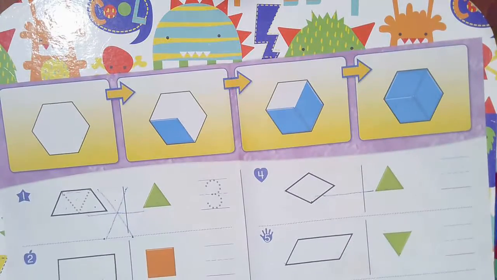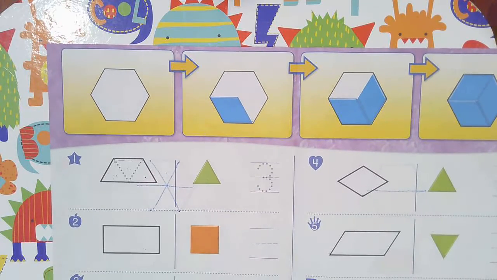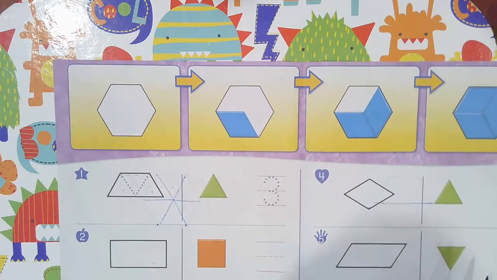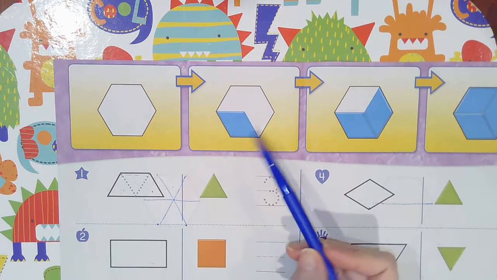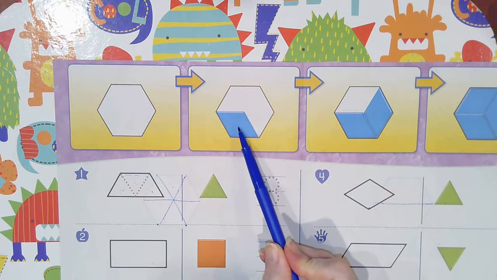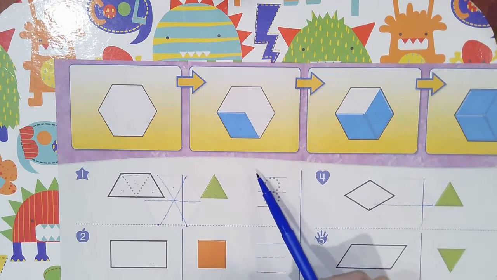All right, let's turn our paper over. And let's look at the hexagon over here. So we are going to use this blue block and see how many of this blue shape we need to make a hexagon.